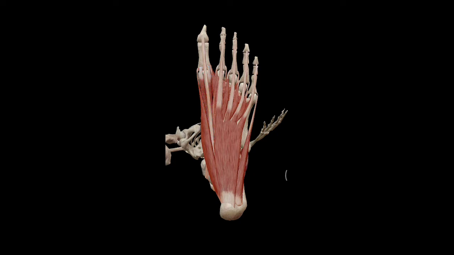Both will be inserted over the medial side of the base of the proximal phalanx of the big toe. So this is the big toe proximal phalanx, and you can see the insertion of both the muscles. And our point of concern at this point in this layer is abductor hallucis muscle. That is also supplied by the medial plantar nerve, and the action will be flexion and abduction of the big toe.